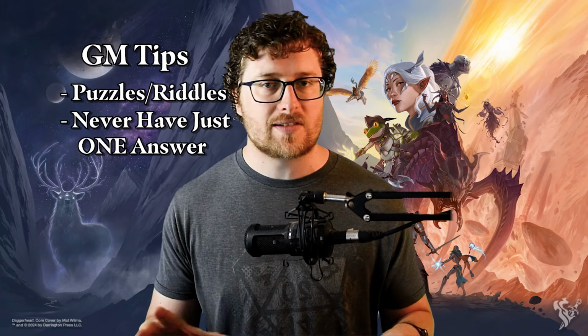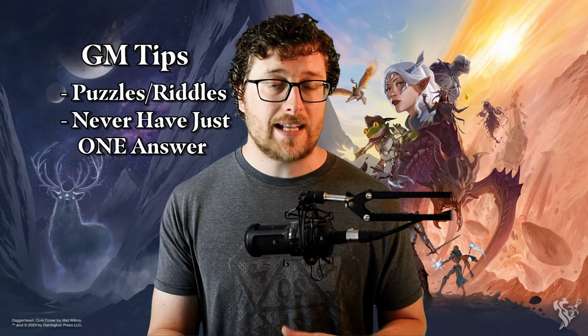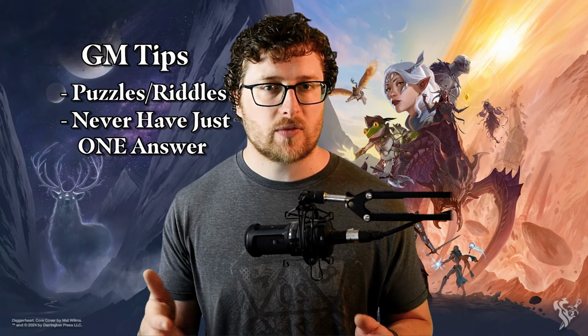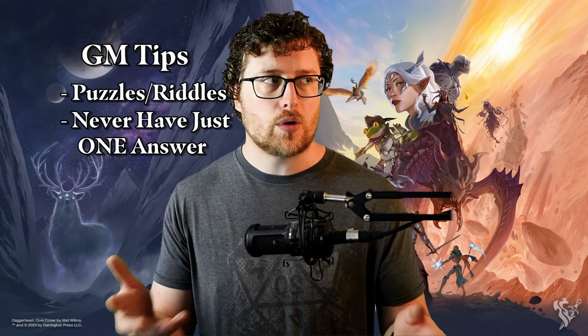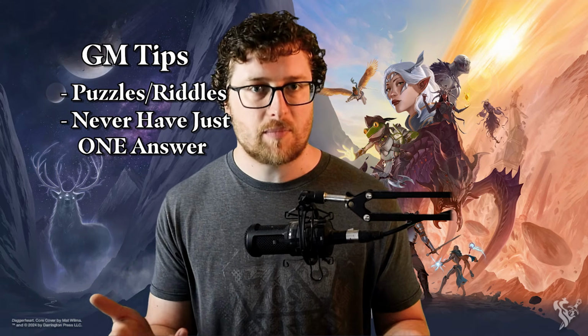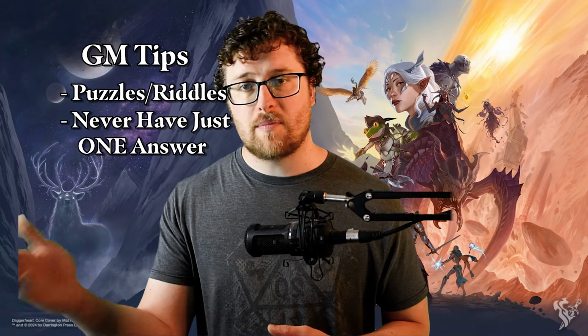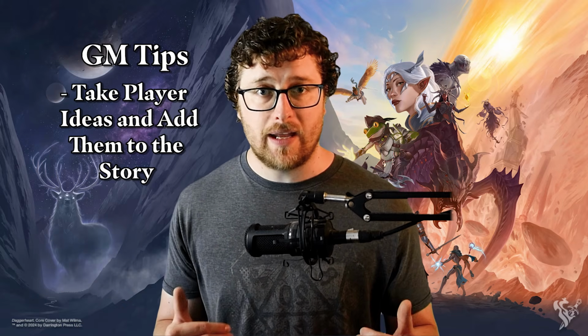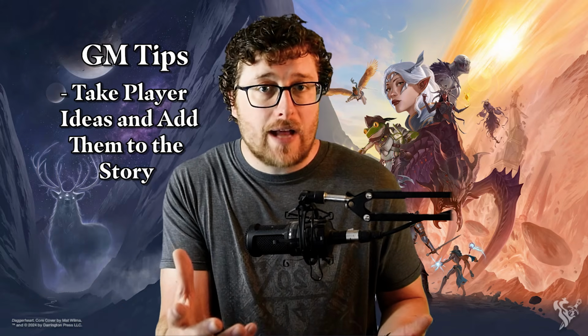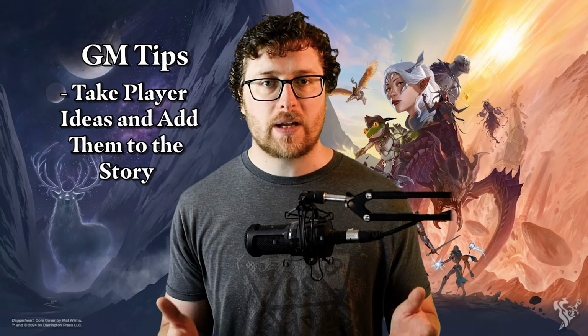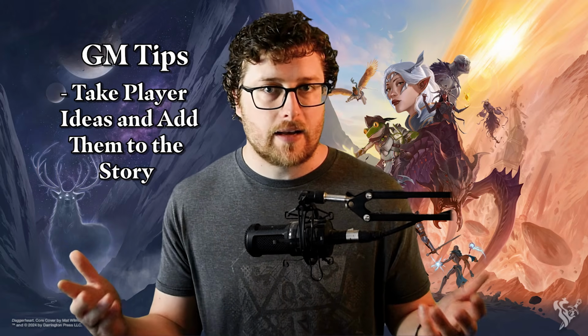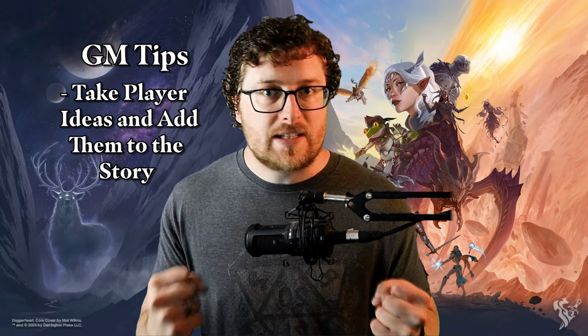Another general tip is when you're making puzzles and obstacles, don't ever just have one concrete answer that will work. Have an idea of what the answer is, but keep things flexible for when the PCs come up with something close or even better than what you had anticipated. Then you can easily pivot to make them right. And on that note, when players openly give you ideas for the campaign, try to add them in. Allowing your players to have figured out the story is a great way to make your players feel like they're starting to get the plot, or that they're really great at predicting the story.